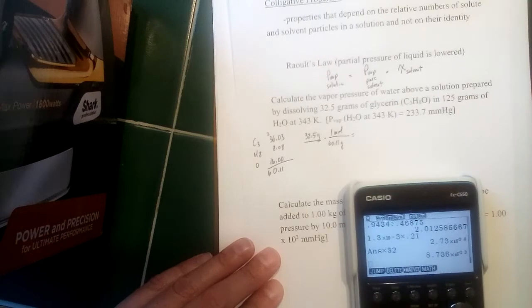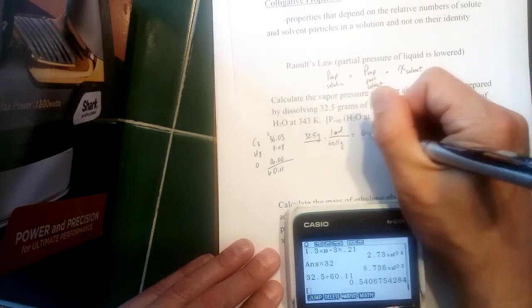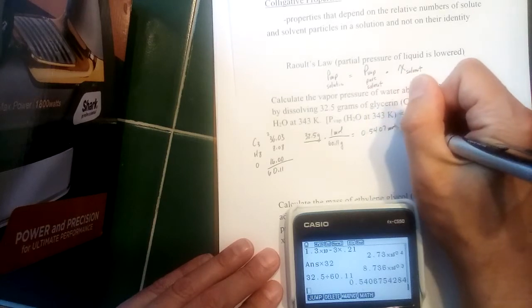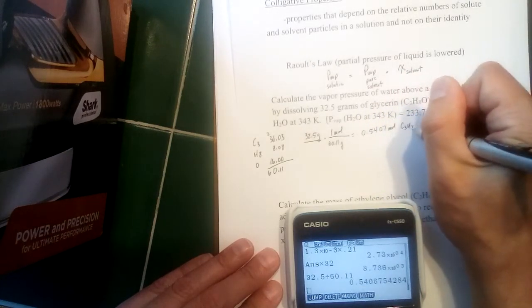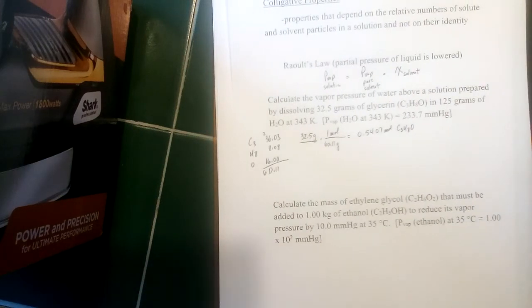Calculator turned off. There we go. 32.5 divided by 60.11 gives 0.5407 moles of glycerin, our solute. I'm keeping a few extra figures here, although I keep them all in my calculator so I don't have to round as I do the calculation. I'm writing down a few extras just to be sure we're not introducing rounding errors.